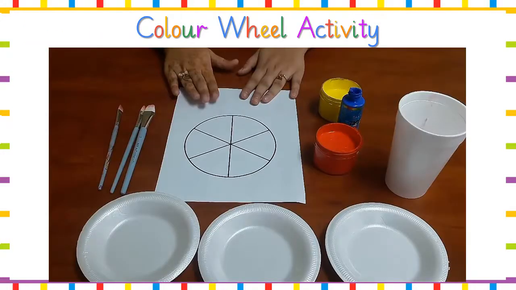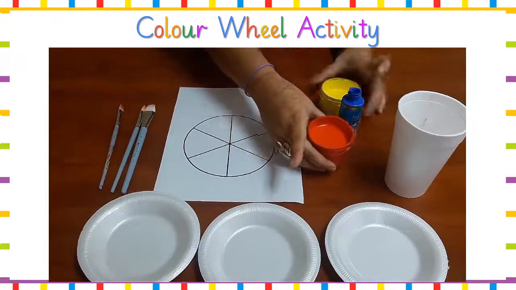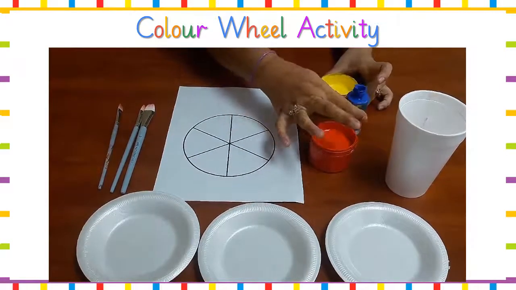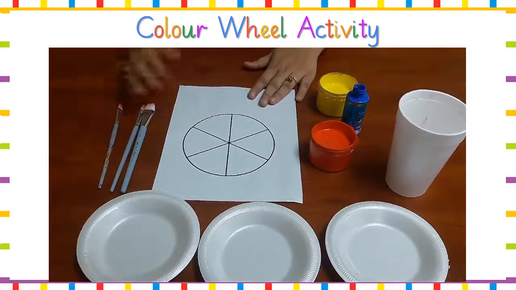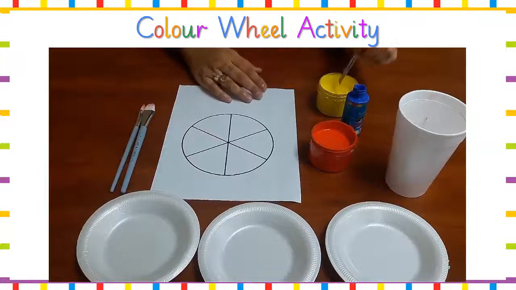Dear students, this is your color wheel activity. Watch the video and make your own color wheel. Our primary colors are red, yellow, and blue. So let's fill that into the color wheel. We begin with yellow, our first primary color.